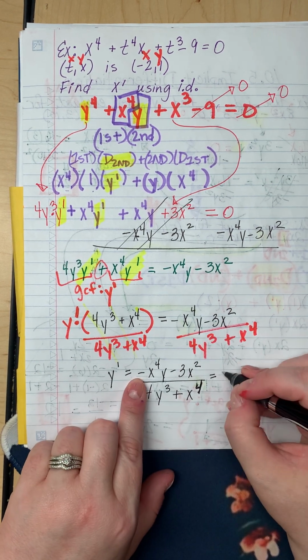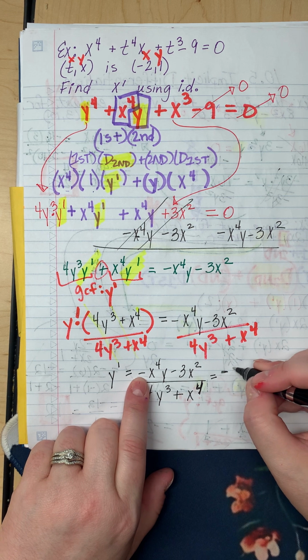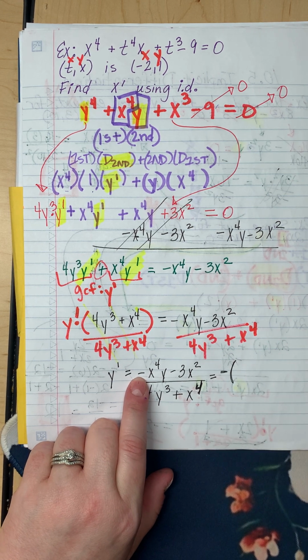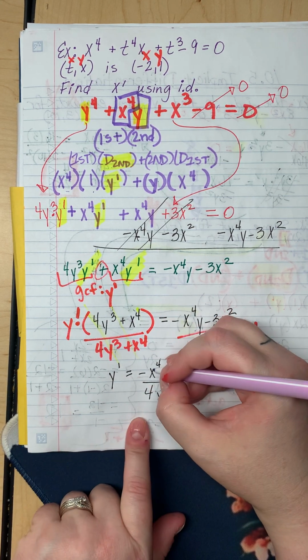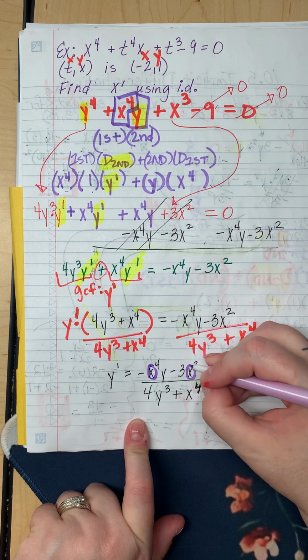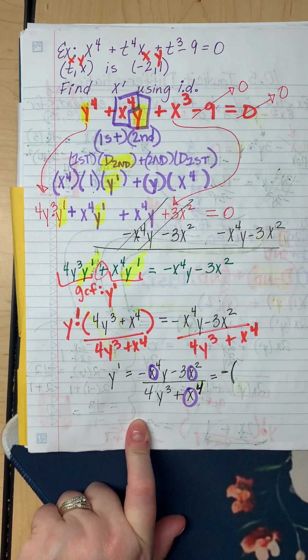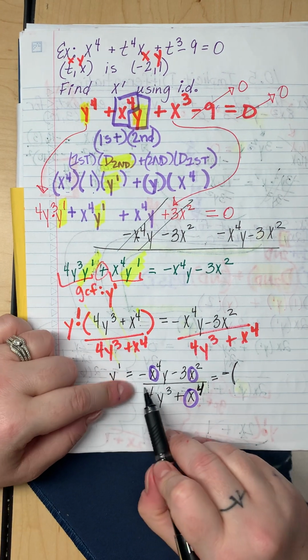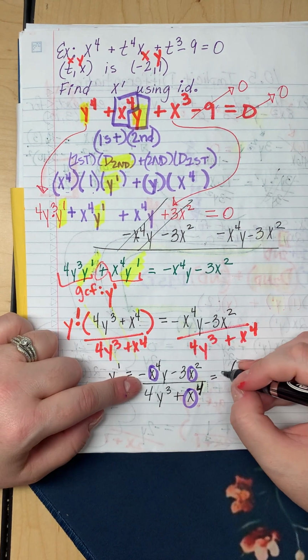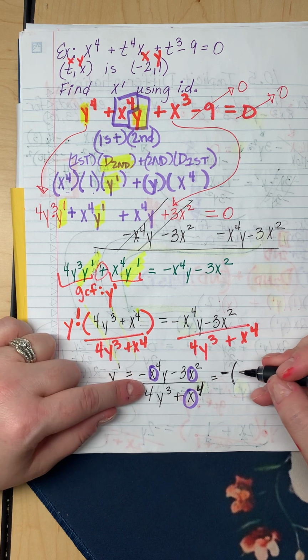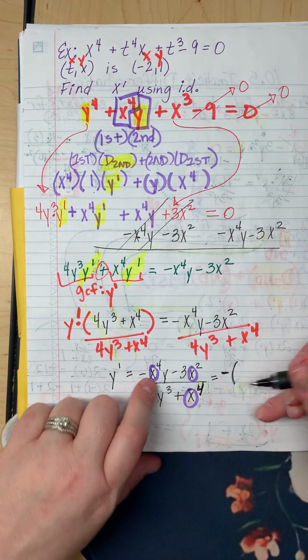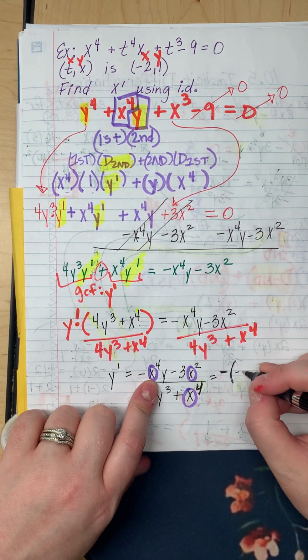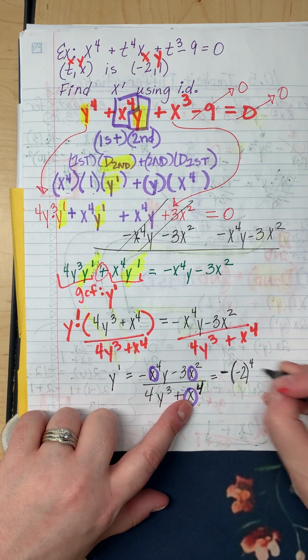First we have a negative, and then open parentheses, we plug in negative 2 for X. Every time we plug in a negative 2, we have to put parentheses. But on this first term, there's already a negative there, so you have to put a negative on the outside. Then that x^4 is negative 2 to the 4.